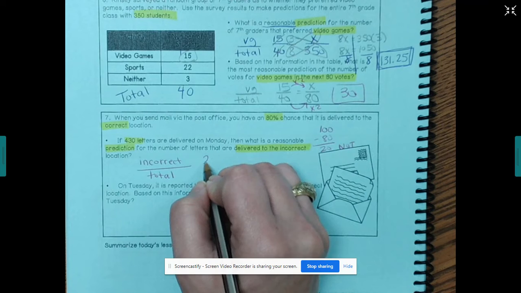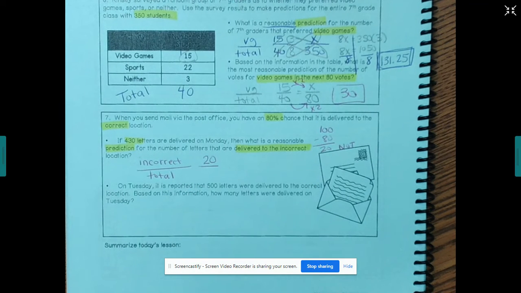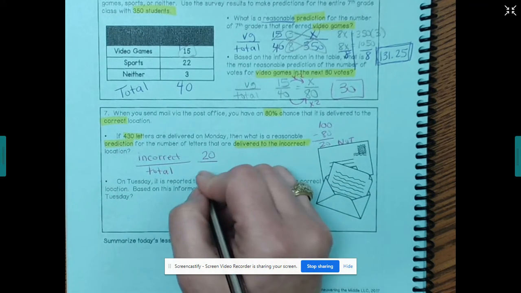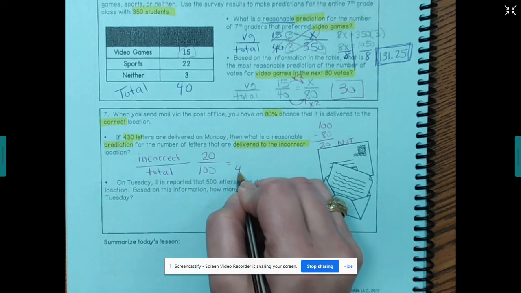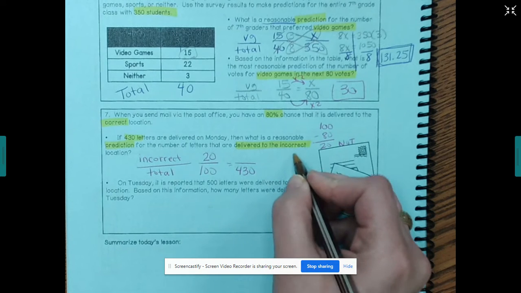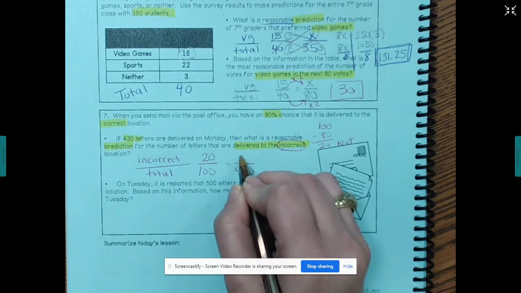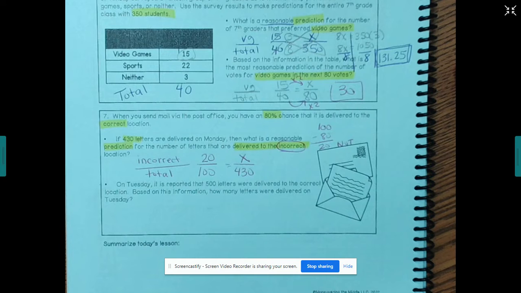So I'm going to put a 20 here. And it's been a long time since we've done percent bars, but I'm going to put it over 100 because I know that percent always goes with 100. Okay, so 20 over 100. Now it says there are 430 letters that were delivered. Okay, so 430 goes on the bottom. I want to know how many were delivered incorrectly, so that's where my X goes. Okay, setting it up is the hardest part, making sure that you put the right words and the right numbers together.